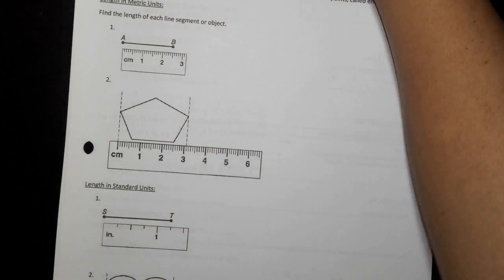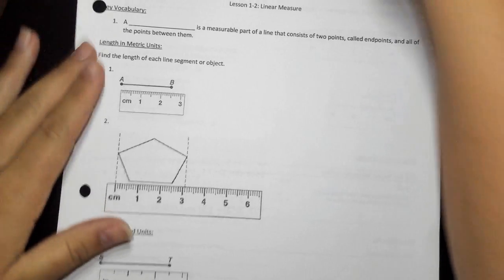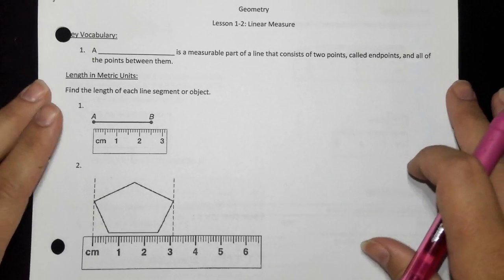So, here we go. This is 1.2. Anything in this note taker can be on your quiz on Friday. Okay? I'm on the first page. Okay, here we go. The first fill in the blank.